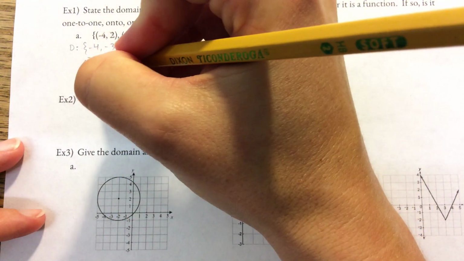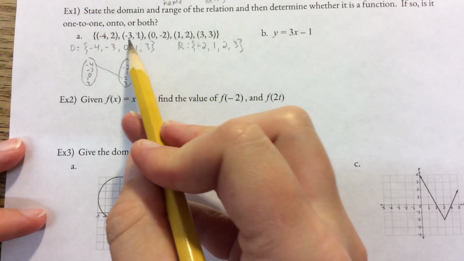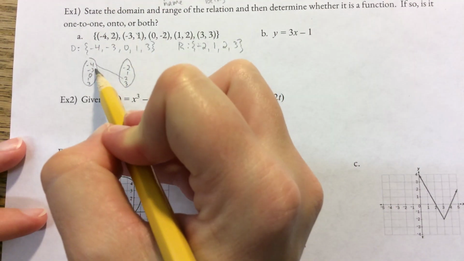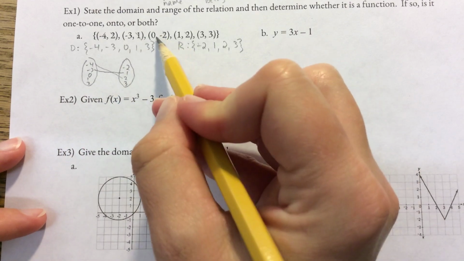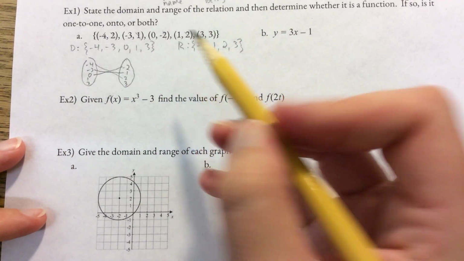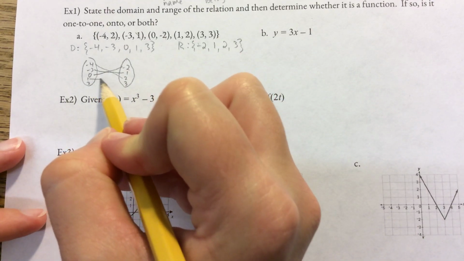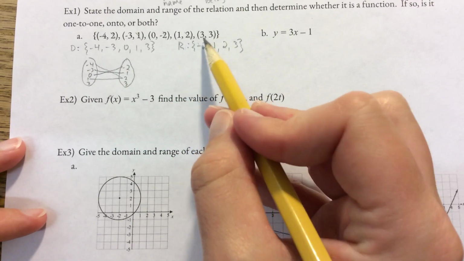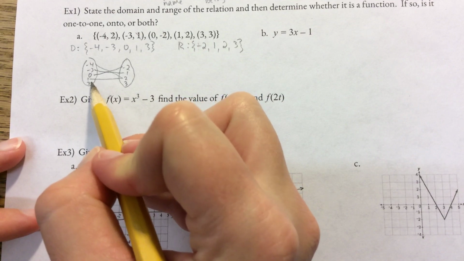So -4 went to 2. -3 went to 1, 0 went to -2, 1 went to 2, and 3 went to 3.